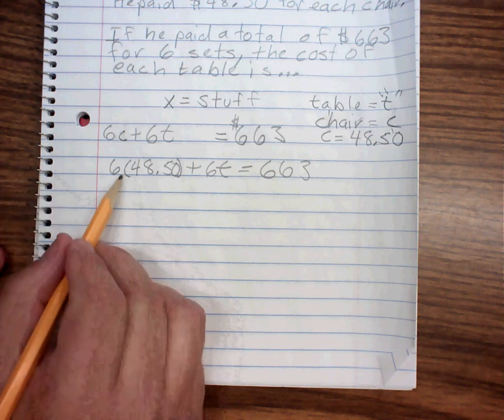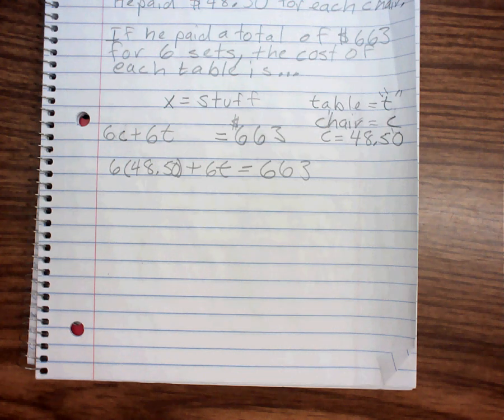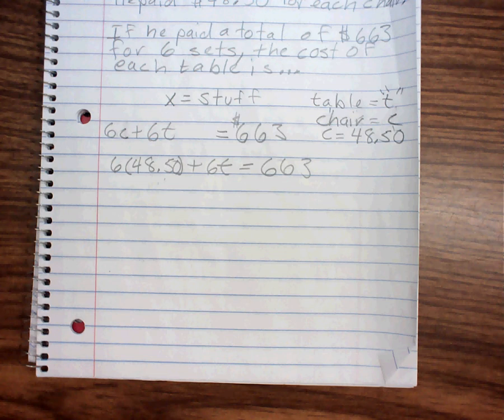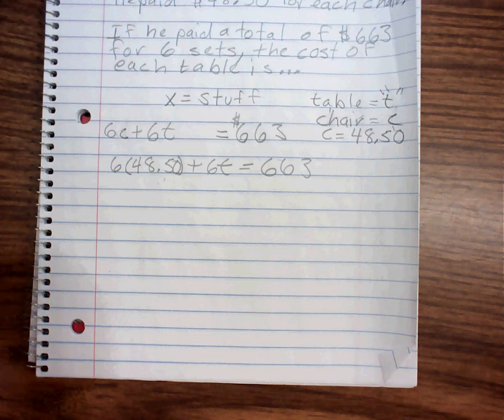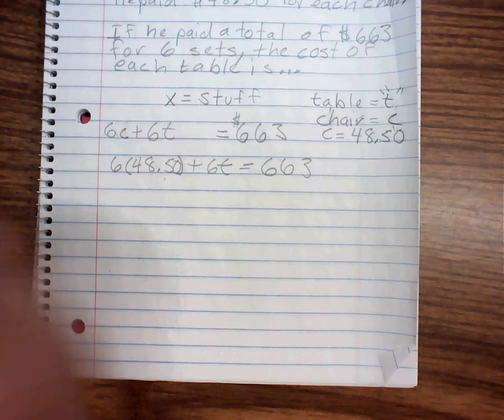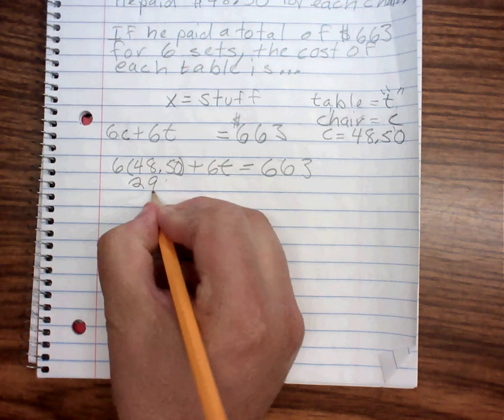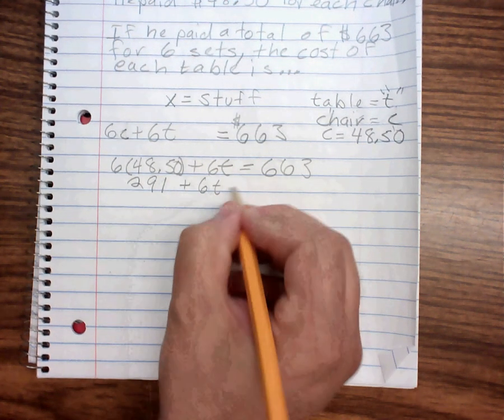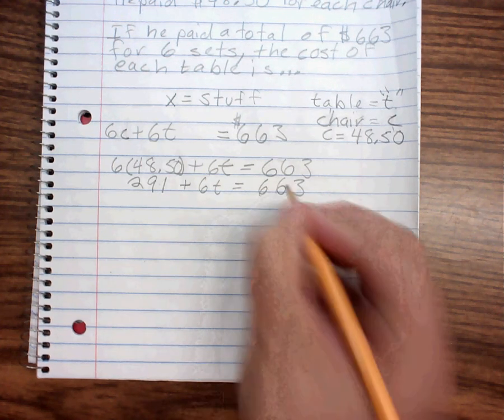So now I'm going to need to start moving stuff away. But before I move stuff away, one thing that we don't necessarily talk about is that I'm going to need to simplify things on the left-hand side of the equal sign. In other words, I need to go in and multiply 6 times 48.50. So I'm just going to do that on a calculator. And I get the total amount paid for all the chairs was $291 plus 6 times t equals 663.